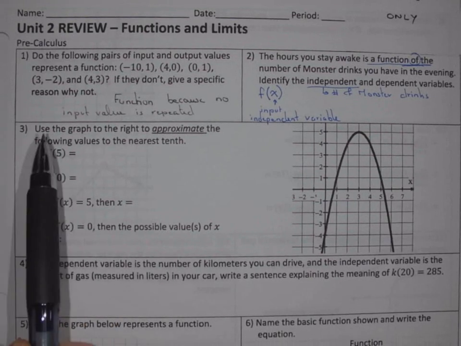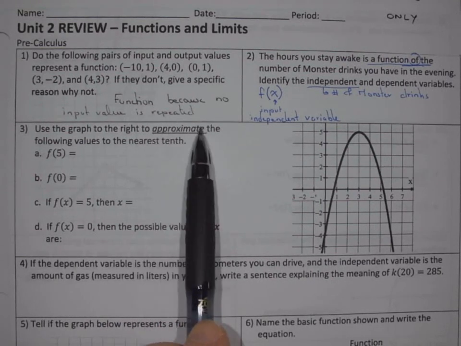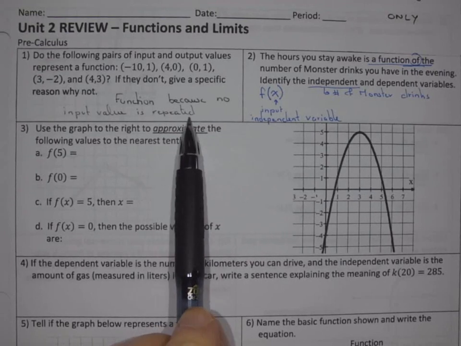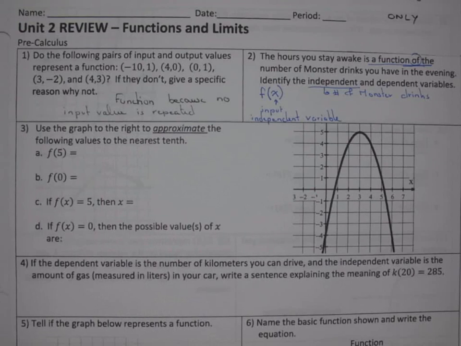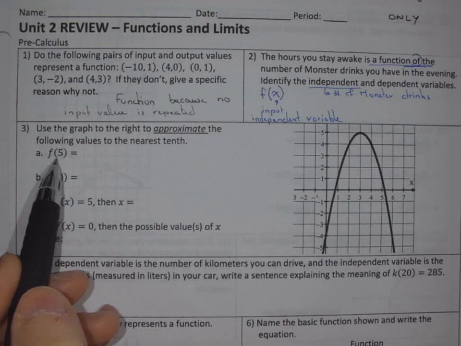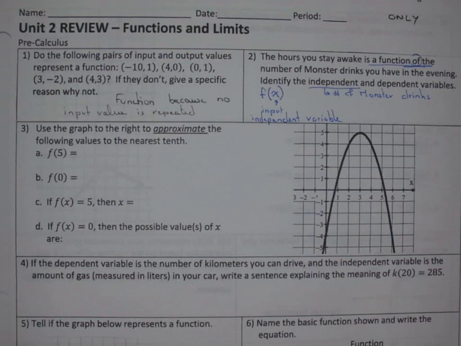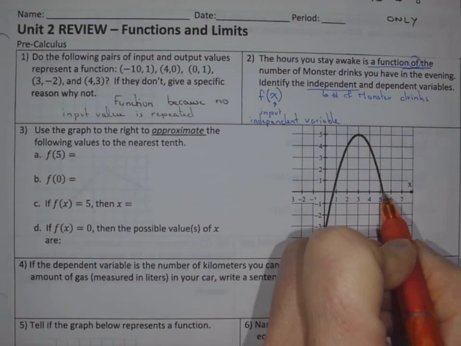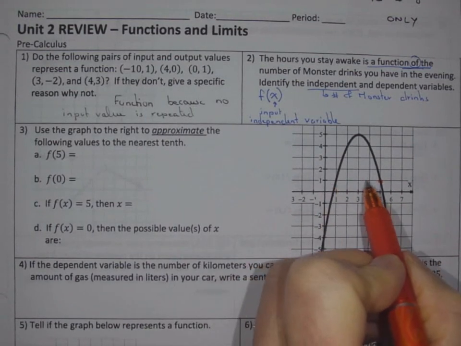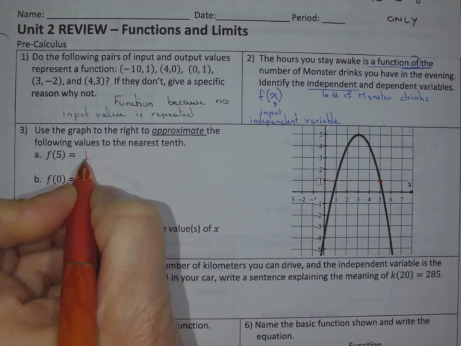Okay, moving on. Use the graph on the right to approximate the following values to the nearest 10th. So we're approximating, meaning we probably won't get exact values. We have to make an approximation, an estimation, an educated guess. So f of 5: 5 is here, and here I don't have to make an educated guess because it's pretty obvious that f of 5 is 1. So f of 5 equals 1.